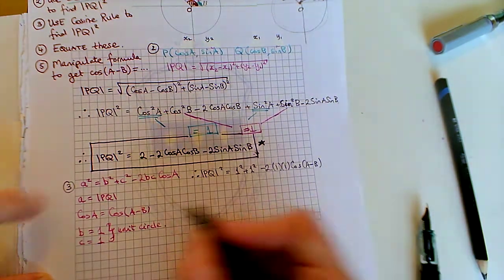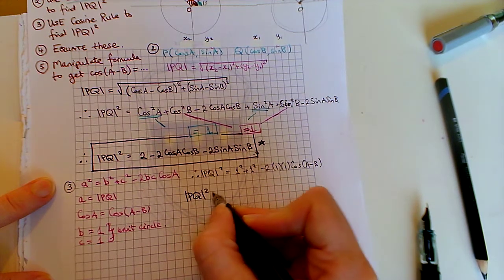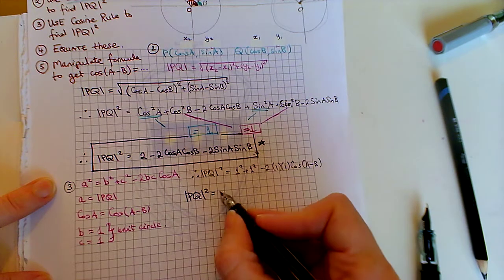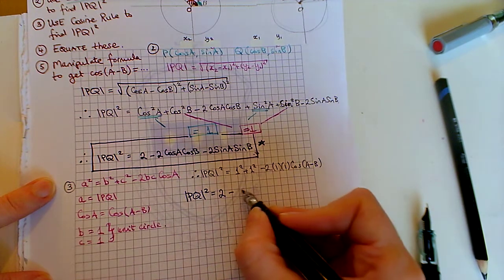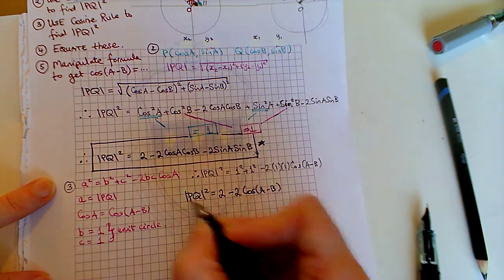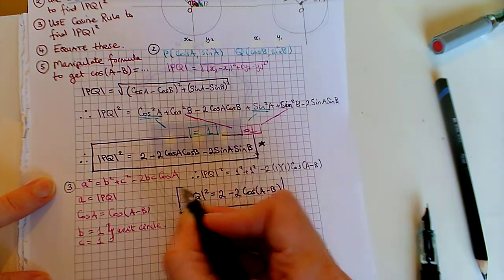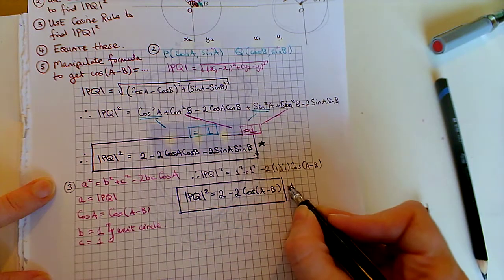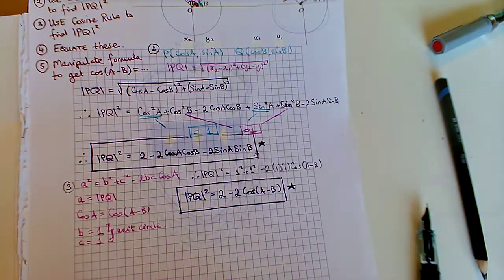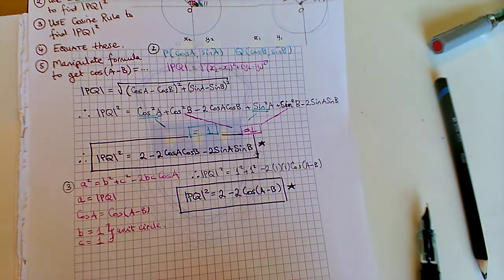So let's tidy that up a little bit, and we get that the distance from P to Q squared is 1 squared plus 1 squared is 2 minus 2 cos A minus B. So that was a lot quicker than the distance formula way. Now, both of those are the same because they're both equal to the distance from P to Q squared.